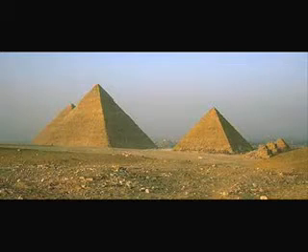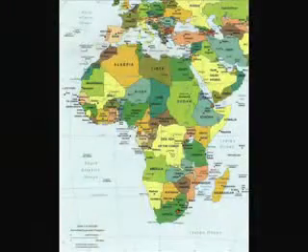The Great Pyramids. For years, scientists have studied these great marvels of architecture, and through the years there has been conjecture as to the date and who was responsible for the construction of these great wonders of the world. The Great Pyramids are located in the continent of Africa, in Egypt, in the Great Nile Valley.